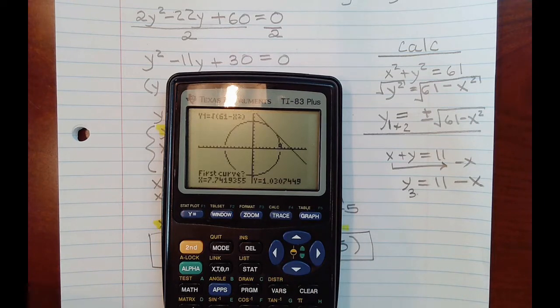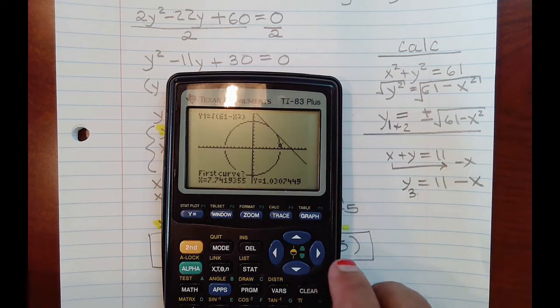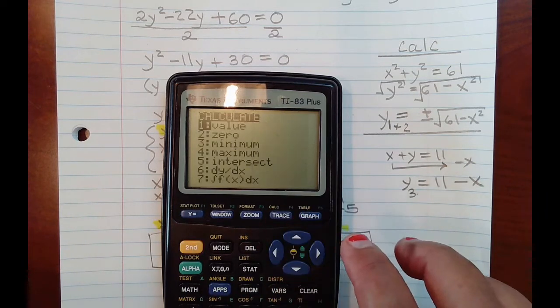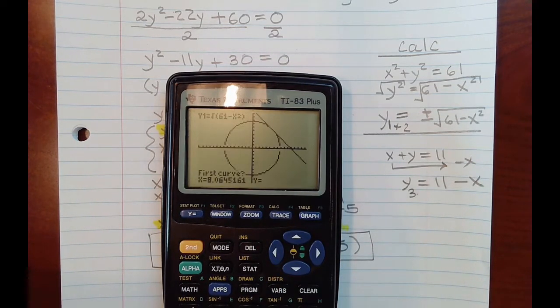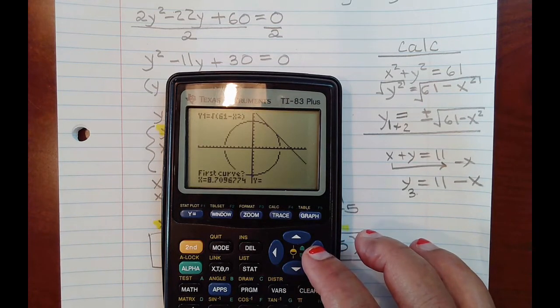All right, so it'll say, am I on, first curve just means, am I on one of the curves? I'm trying to hover around this point right here. So try and get a little closer. Mark it. Okay, then it's going to say, let me see what a marker is.